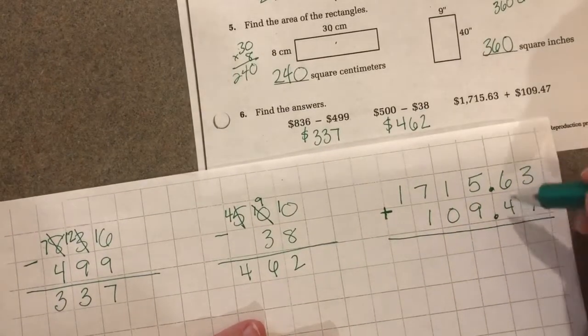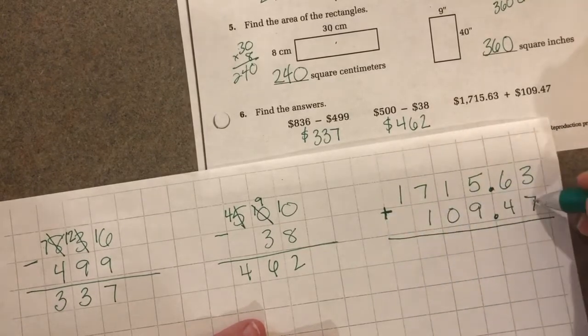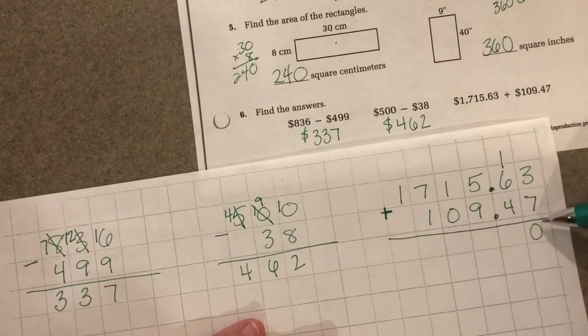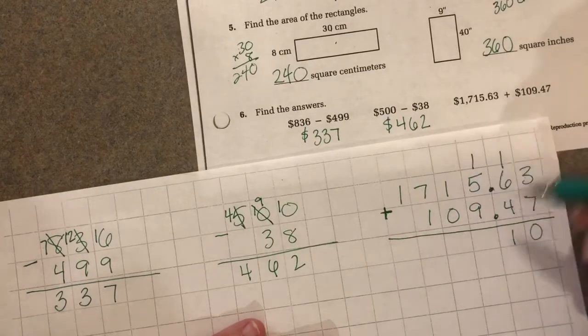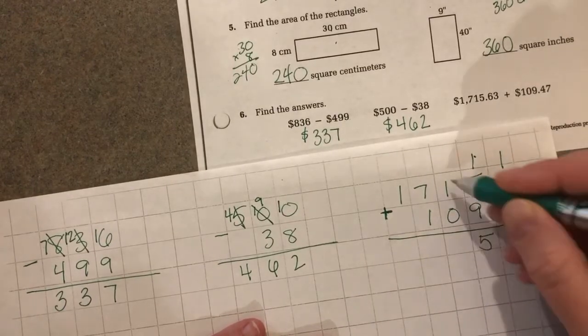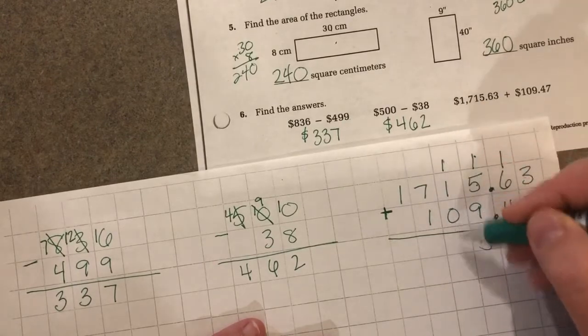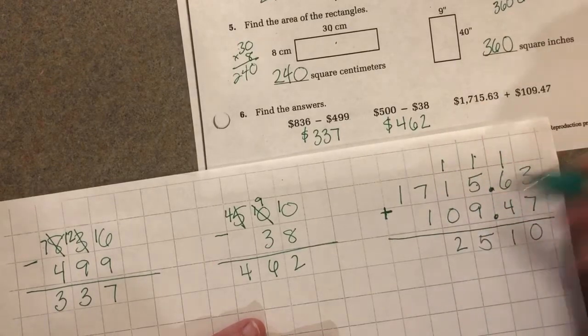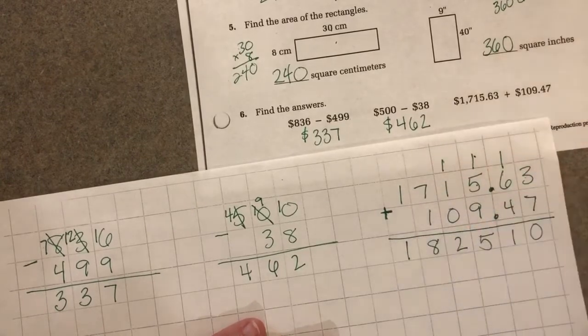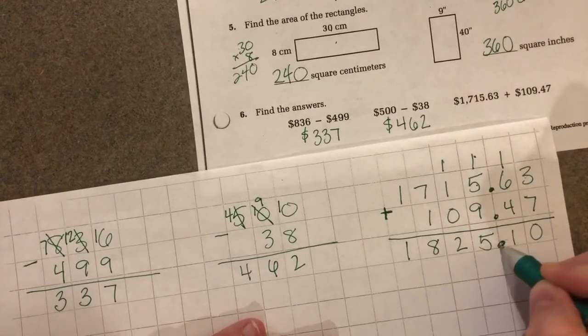Bigger bottom, oh no, I'm adding, sorry. 7 plus 3 is 10. 6 plus 4 is 10, and 1 more is 11. 9 plus 1 is 10, and 5 more is 15. 1 plus 0 is 2. 7 plus 1 is 8. And 1.